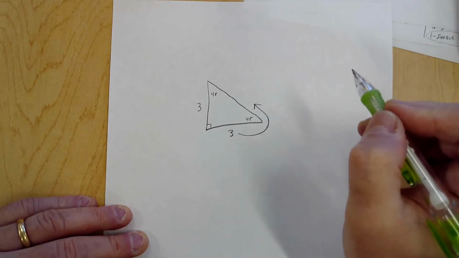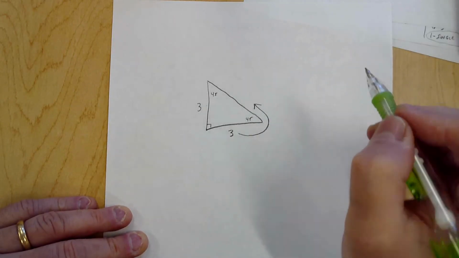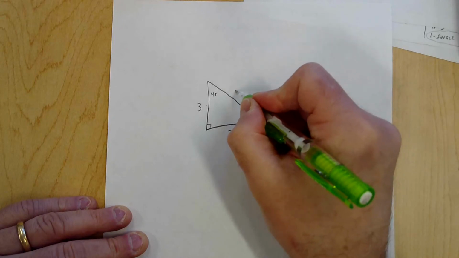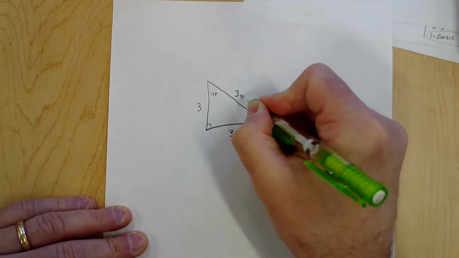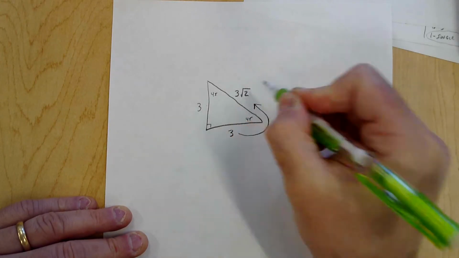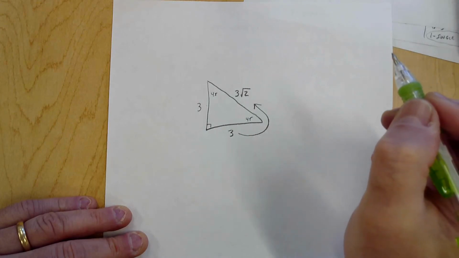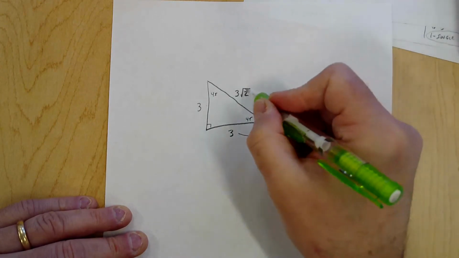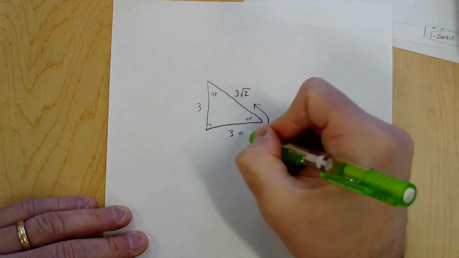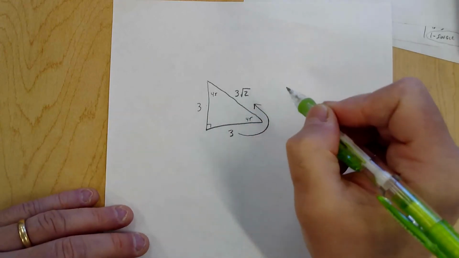And that shortcut was to multiply by the square root of 2. Multiplied by the square root of 2. And that was always going to work. So whatever the legs were, if you multiplied by the square root of 2, you could get the hypotenuse.